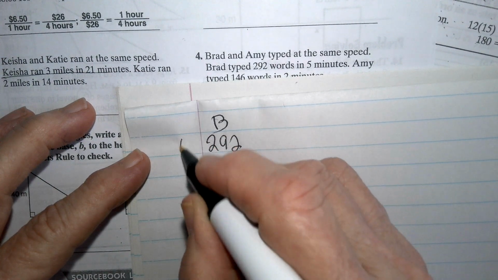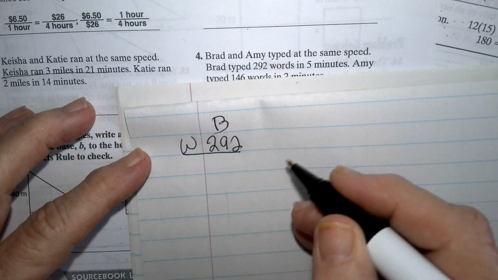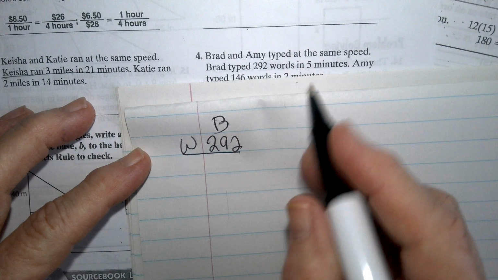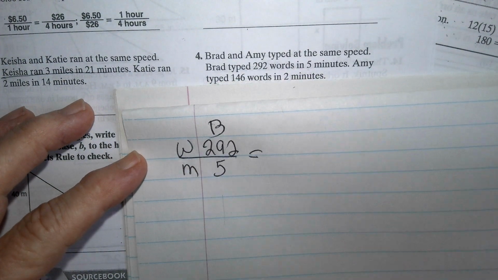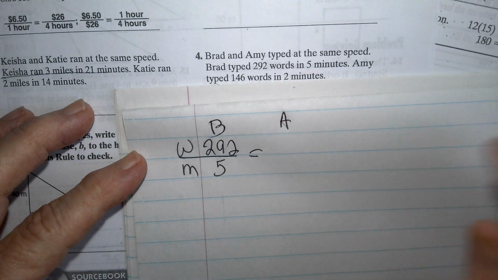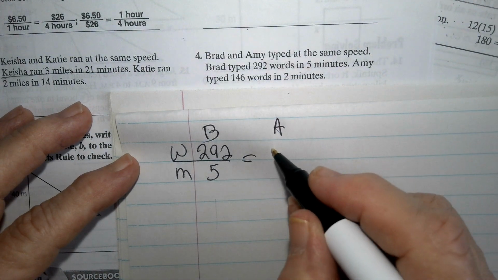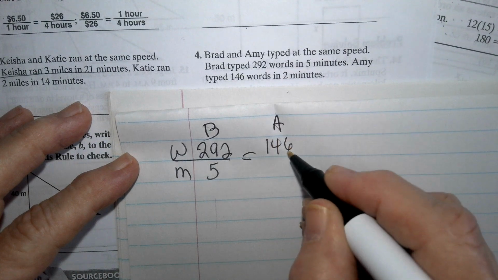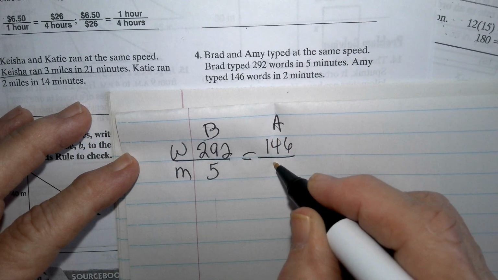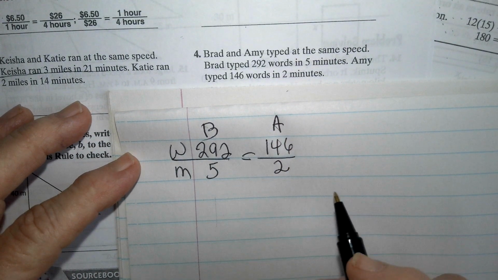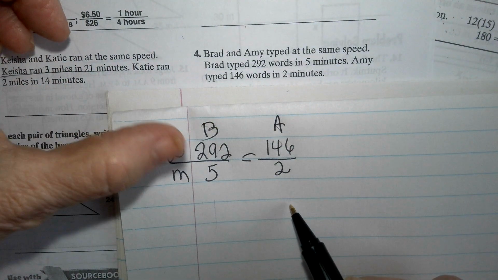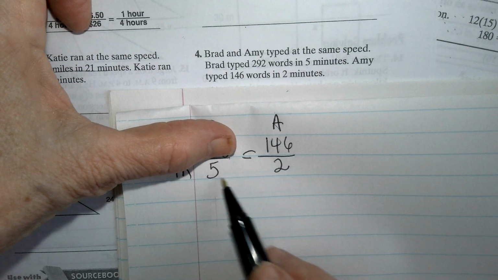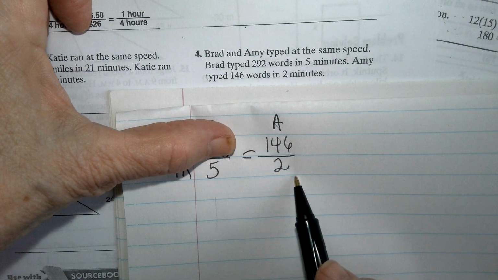292 words in how many minutes? 5. In 5 minutes. And then they said it's equal to Amy's, and she did how many words? 146 for 2 minutes. Okay. So again, if I'm missing something, like the words for Brad, this is going to be too hard for me to do, cross multiplying and dividing.